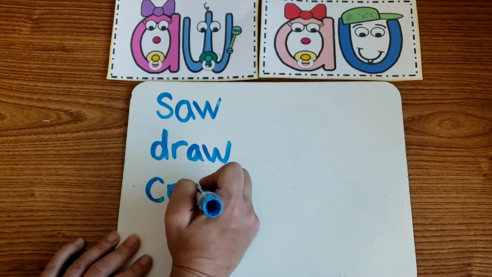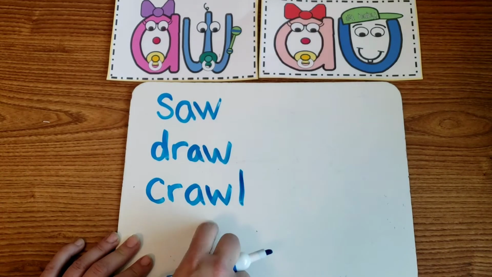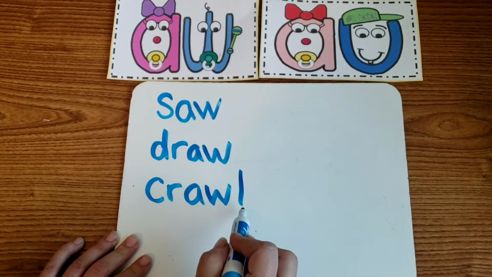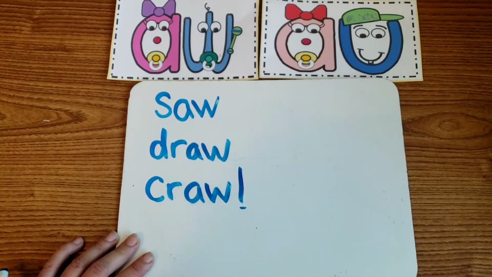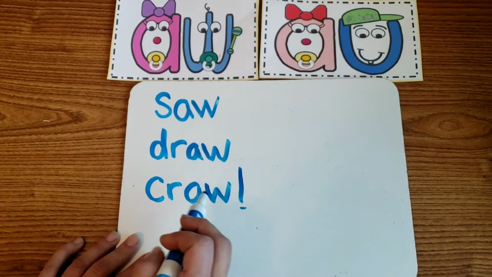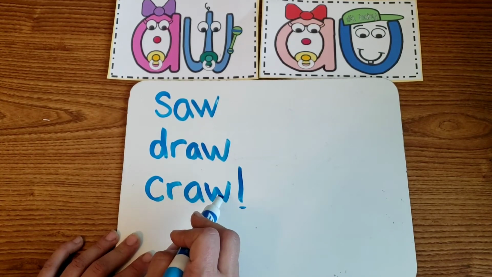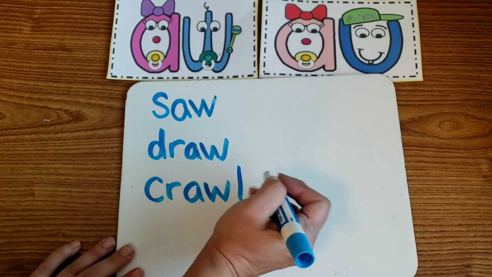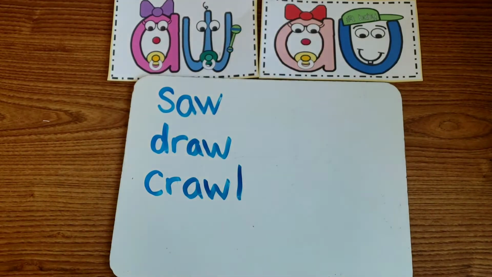Next we have crawl. CR. And then aw. Now remember how I said that AW comes at the end of a syllable unless the word ends in an L or an N? Here's one of those examples. This word ends in an L. So even though I don't hear "aw" at the end, I still use the AW because it ends in an L. So that's our rule we have to watch out for.